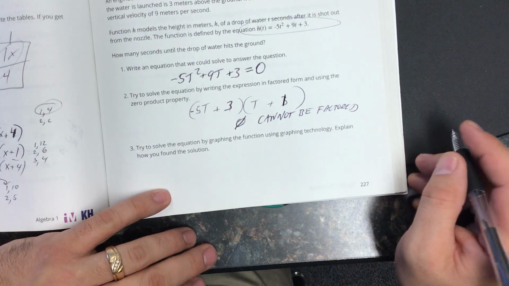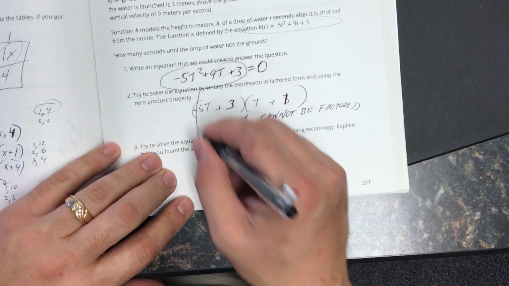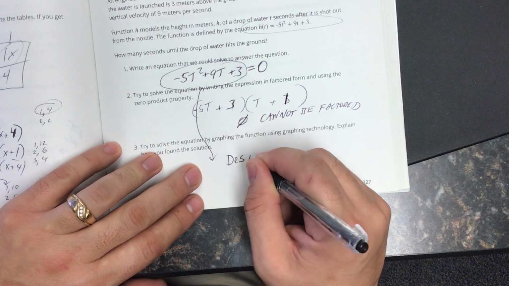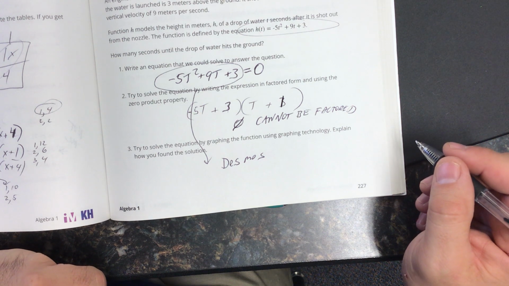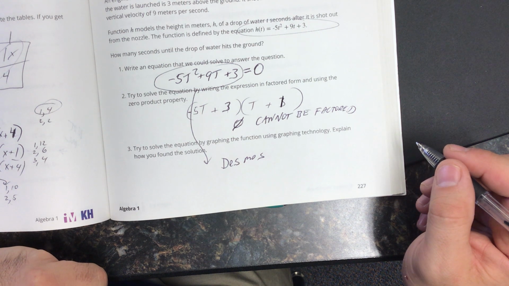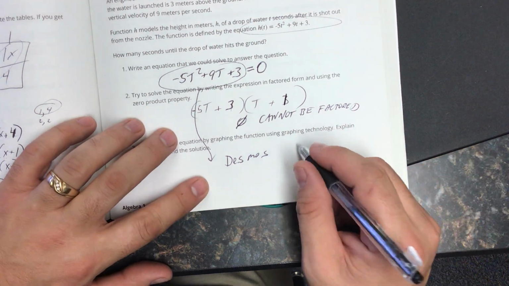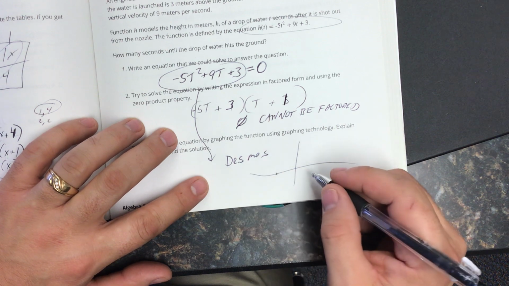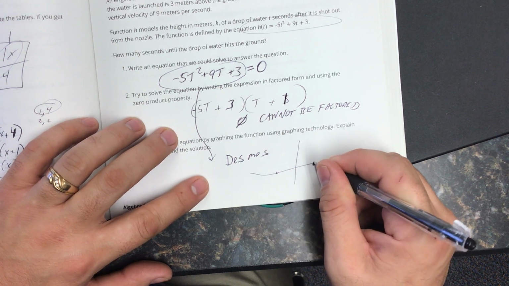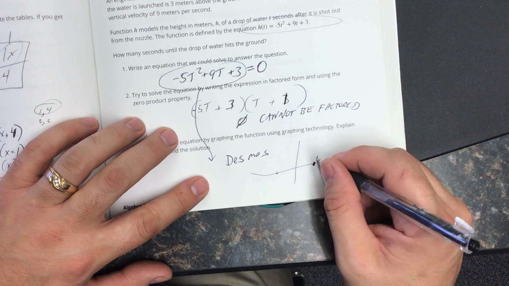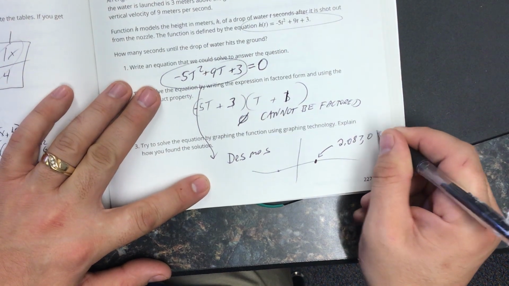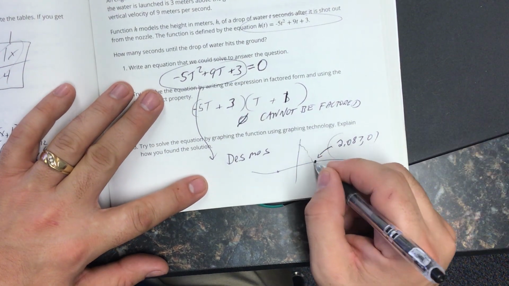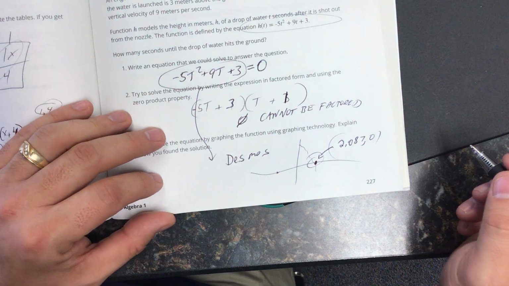Okay, try to solve the equation by graphing. So plug that into Desmos and see if you can find where it hits the x-axis. Okay, you should have two answers, right? One's going to be over here in the negative side. The one I care about is over here. Okay, because it does go upside down. This point should be 2.087. And 0, again, you're just looking for where that height is 0.